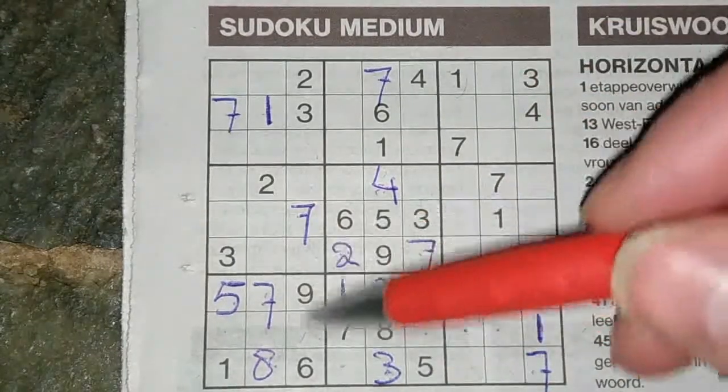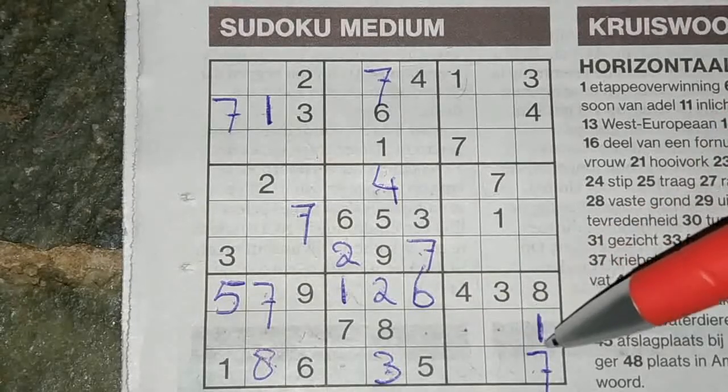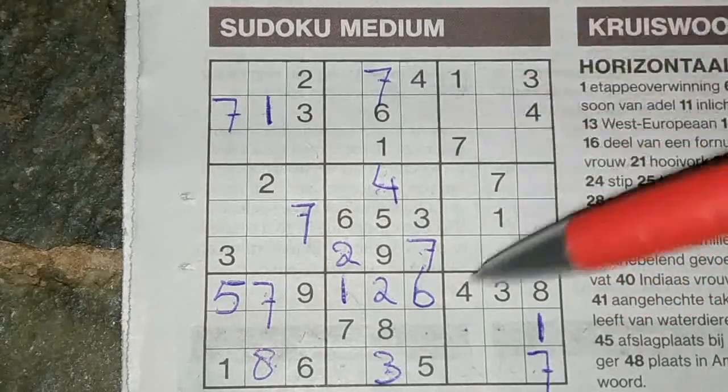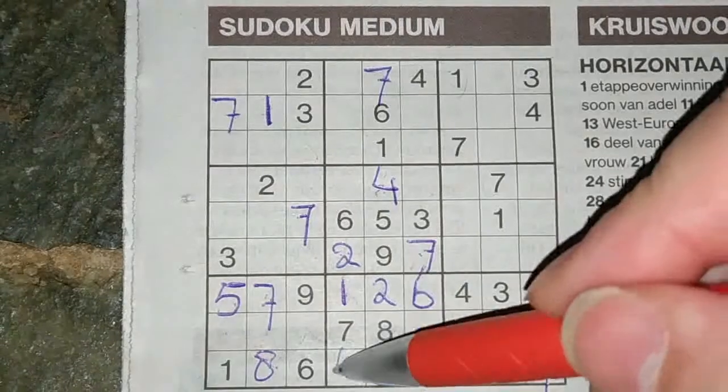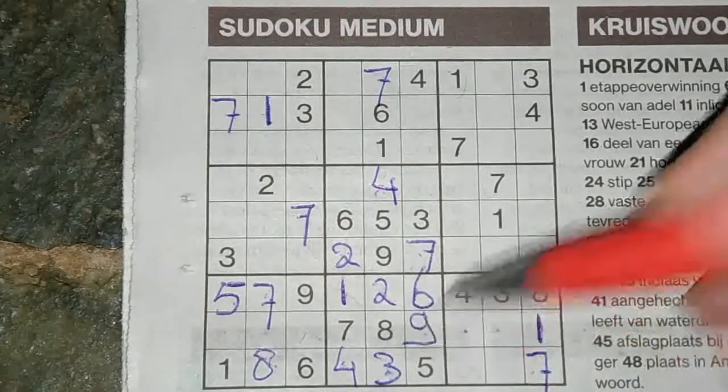2 missing numbers in this big square for the numbers 4 and 9. We have a 4 there, so no 4 here. 4 should be here, and the 9 goes there.